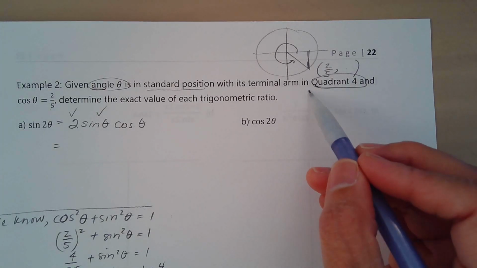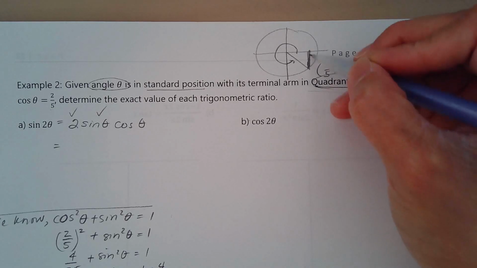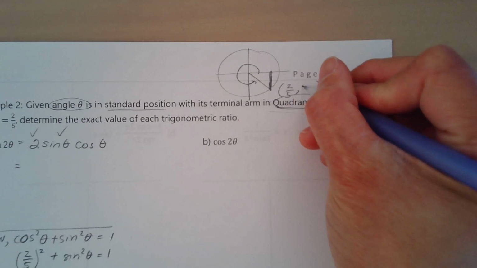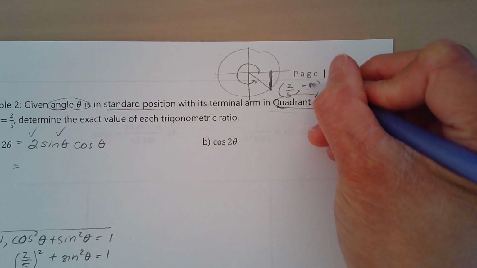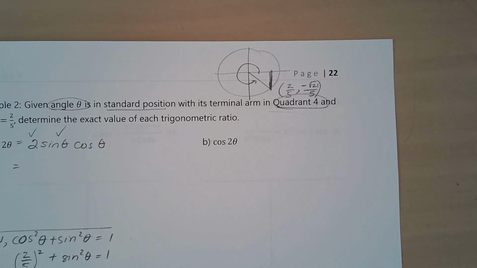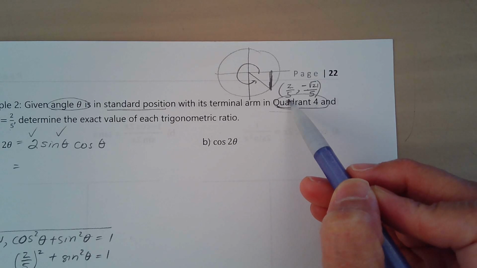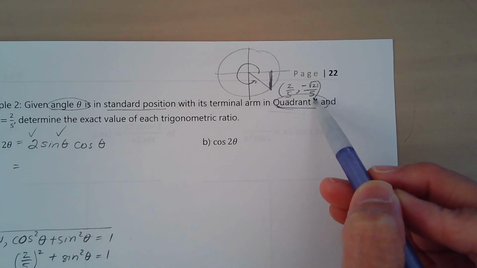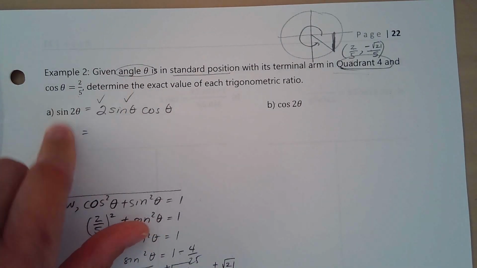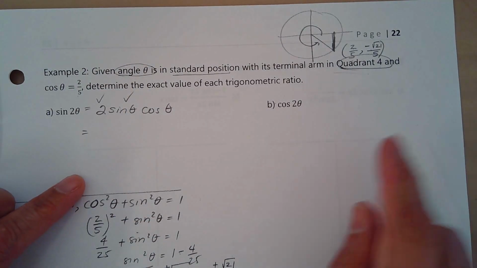Because this is in quadrant 4, it better be the negative. So it's going to be negative root 21 over 5. Is that okay? So 2/5 for cos, negative root 21 over 5 for sine. So now we can go back to this one and use the information that we got.